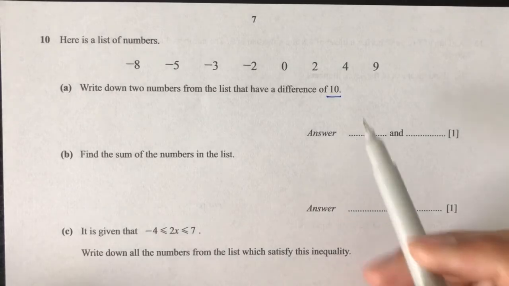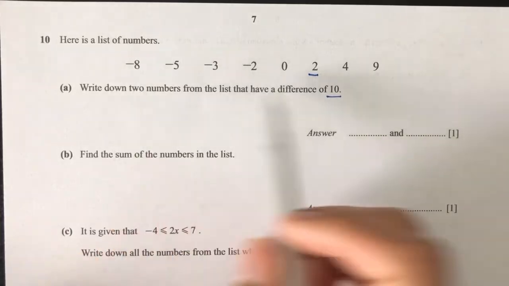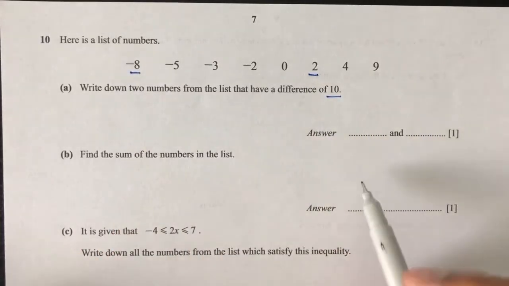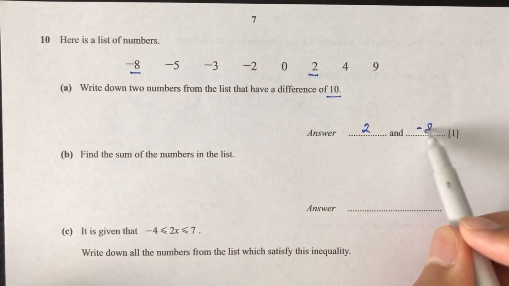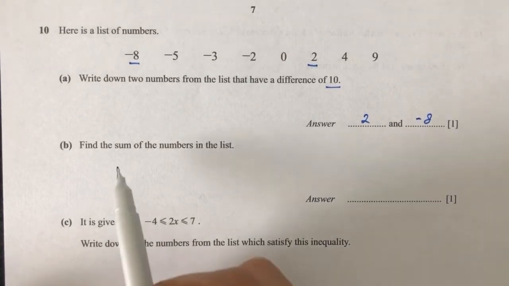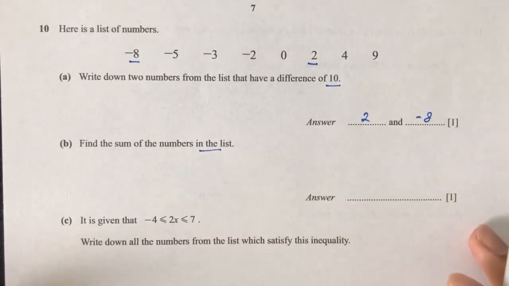So the difference will be 2 minus 8, which will be 10. So 2 and minus 8, if that makes sense. Find the sum of the numbers in the list. So let's find the sum.